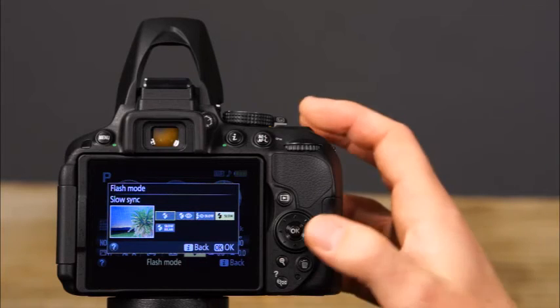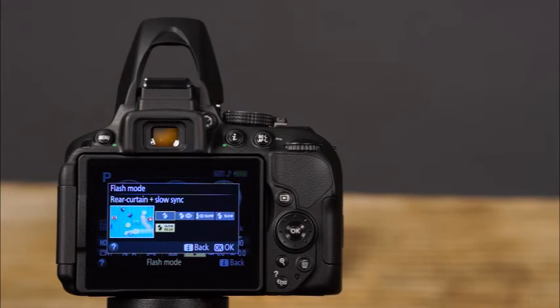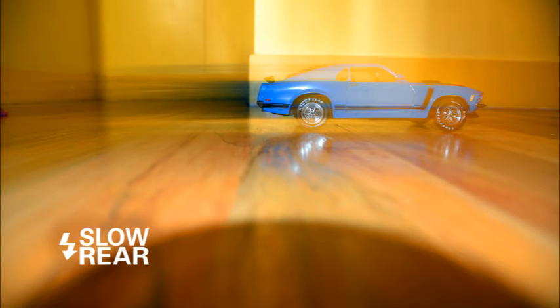The last flash mode is rear curtain plus slow sync. In this mode, the flash fires just before the shutter closes, which will create a stream of light behind light sources. The subject will be properly exposed. Using a tripod is recommended to minimize blur due to camera shake.